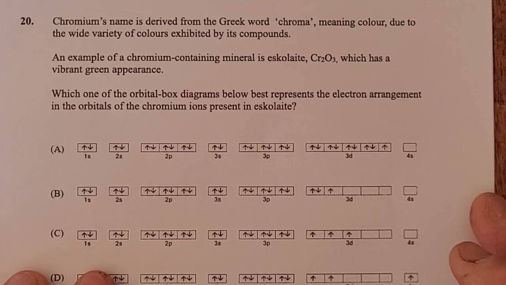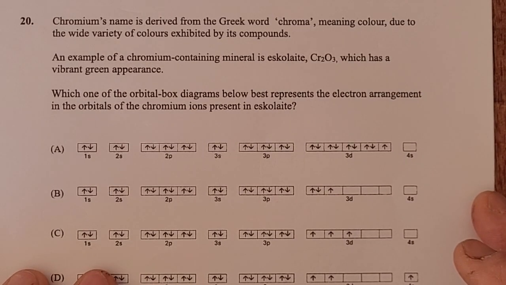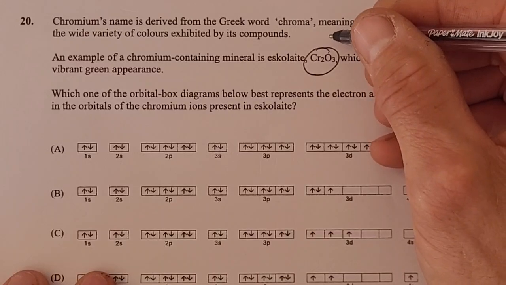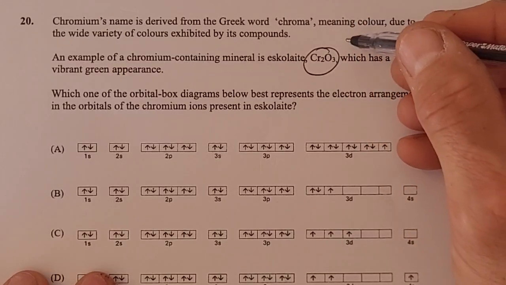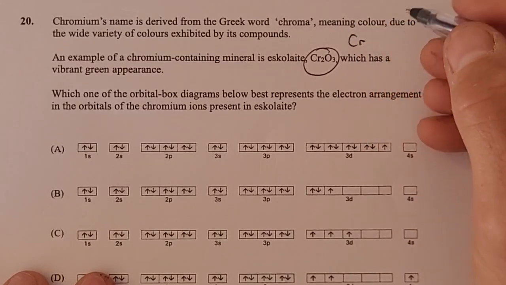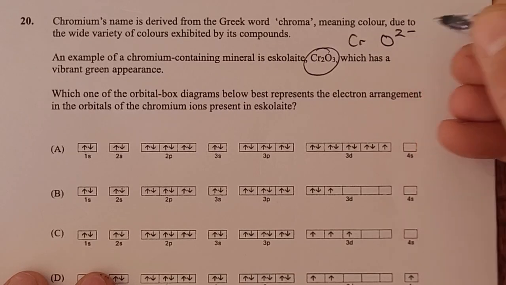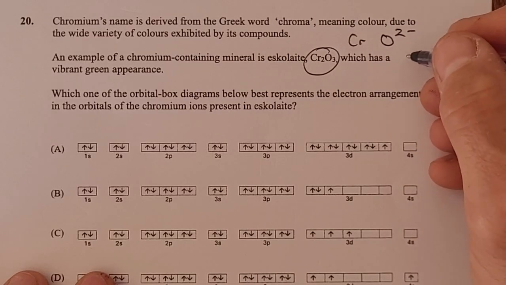Alright, chromium, an example of chromium. So here we've got chromium, and this is Cr. Now we know oxygen's 2 minus, and there's 3 of them.